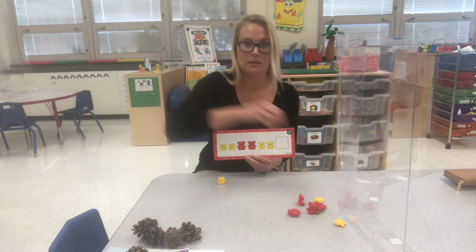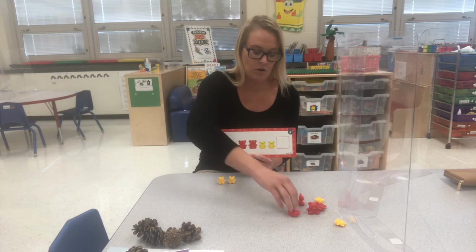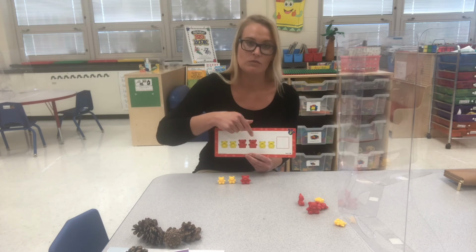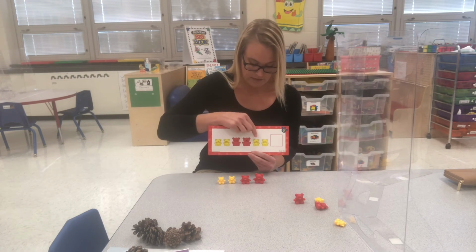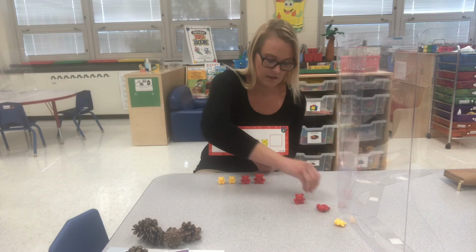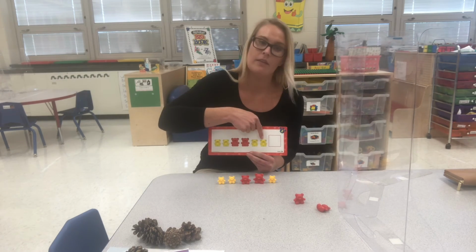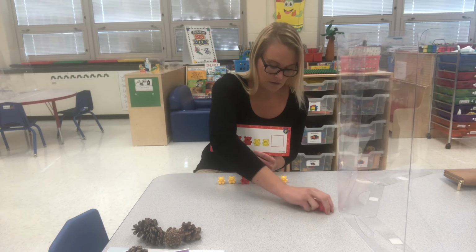What's next? Yellow bear. Then we have red bear. What's next? Red bear. Then we have another yellow bear. And then we have another yellow bear.